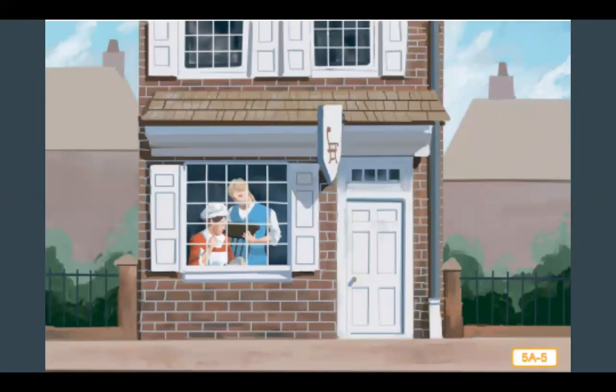According to this legend, Betsy sat in her shop, sewing and enjoying the light of a warm summer evening in June 1776, when she heard a loud rapping at her door. John's uncle, George Ross, stood before her with two other men. One of them was General George Washington himself.